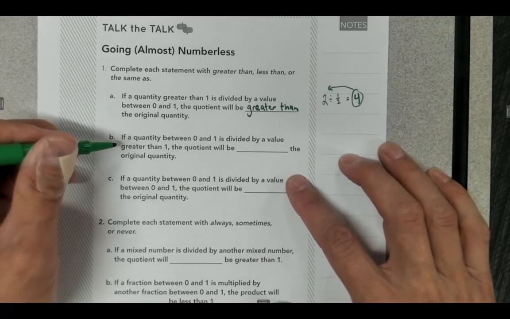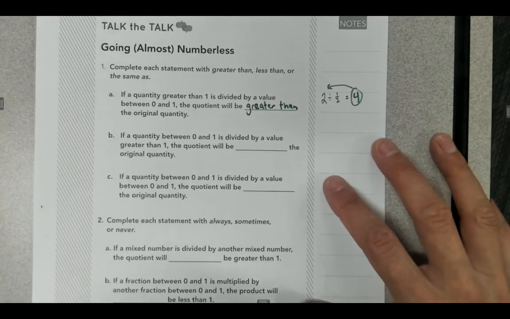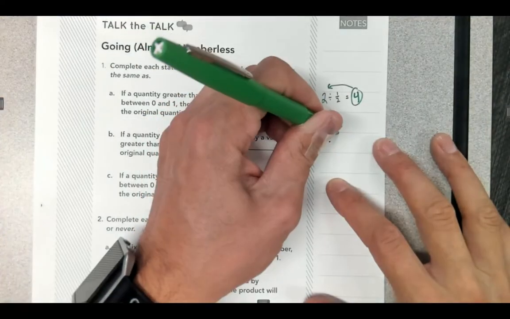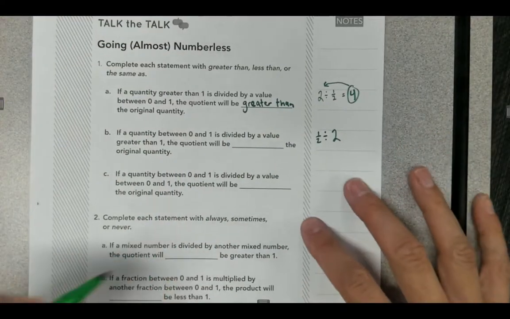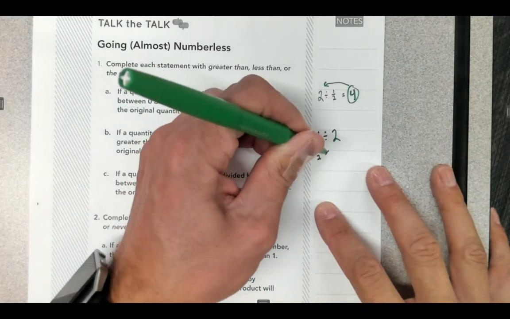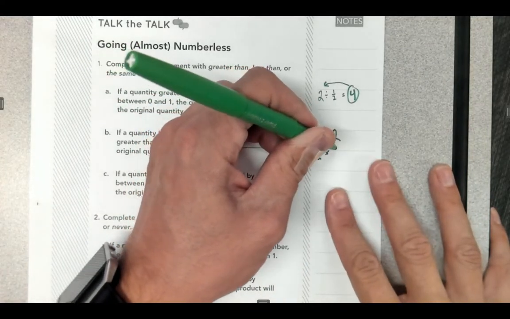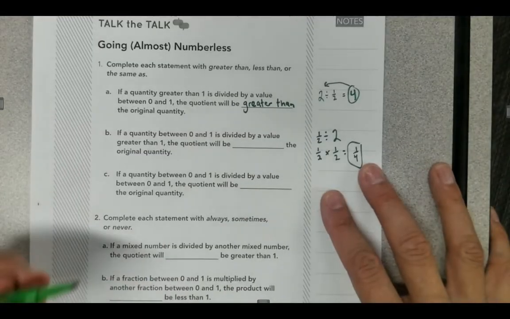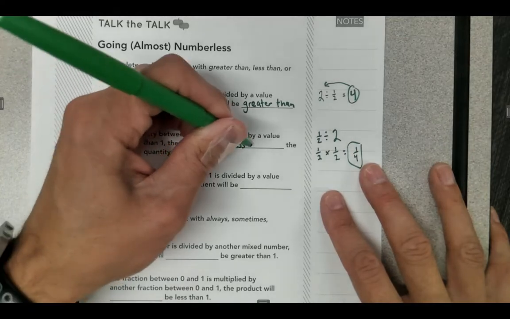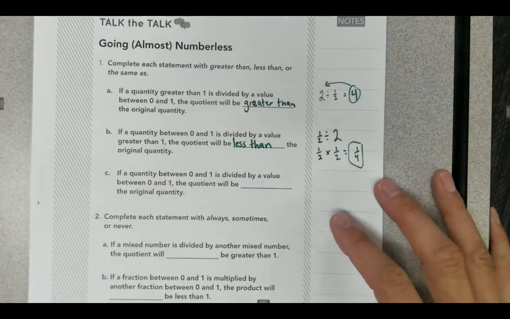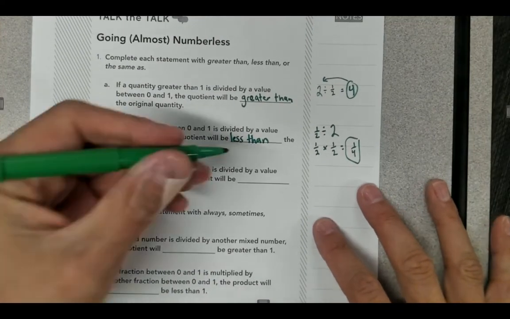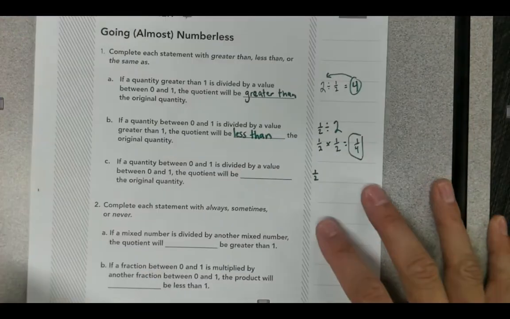Okay. If a quantity between 0 and 1, 1/2, is divided by a value greater than 1, so let's go 2. All right, and so this would be 1/2 times 1/2, and so this is going to be less than the original quantity.